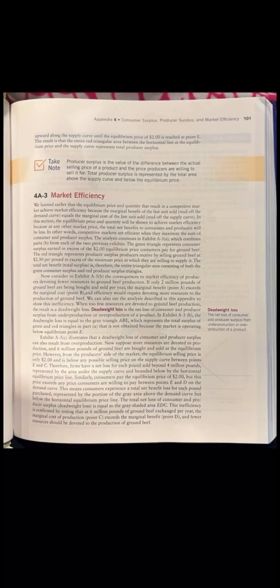Similarly, consumers pay the equilibrium price of $2, but this price exceeds any price consumers are willing to pay between points E and D on the demand curve. This means consumers experience a total net benefit loss for each pound purchased, represented by the portion of gray area above the demand curve, but below the horizontal equilibrium price line. The total net loss of consumer and producer surplus, deadweight loss, is equal to the gray area EDC. This inefficiency is confirmed by noting that at 6 million pounds of ground beef exchanged per year, the marginal cost of production at point C exceeds the marginal benefit at point D, and fewer resources should be devoted to the production of ground beef.